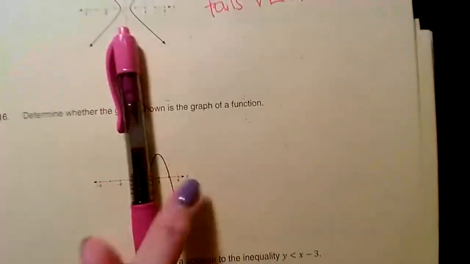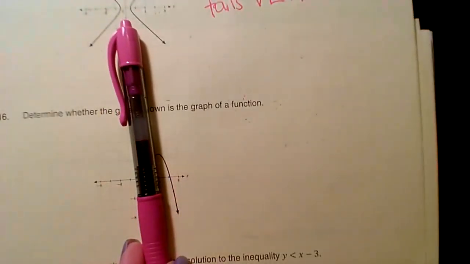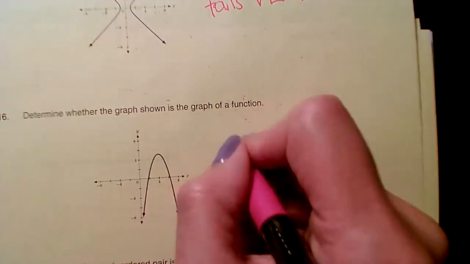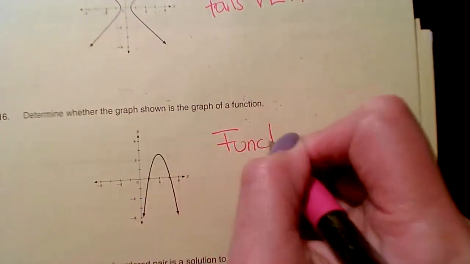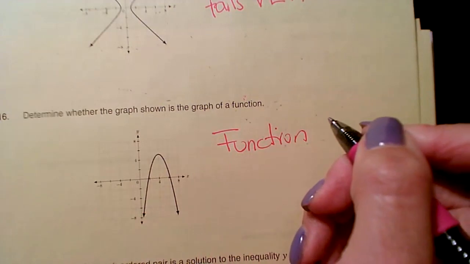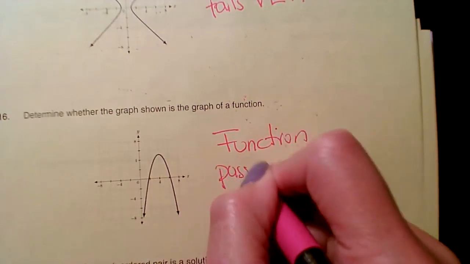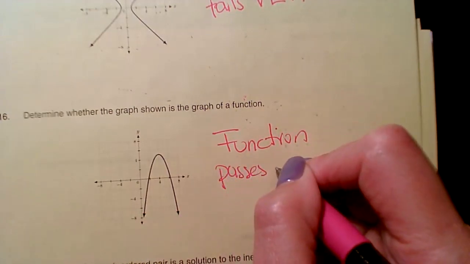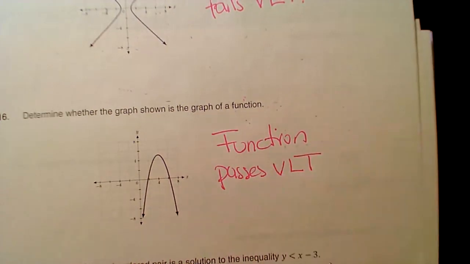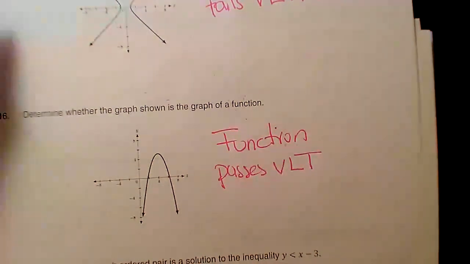How about this one? It only touches once. So this one is a function. It is a function, and this one passes the vertical line test. Okay?